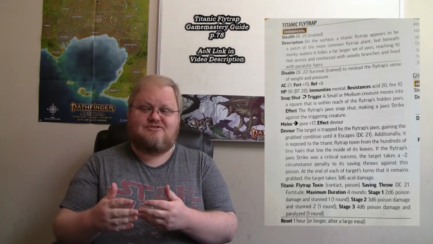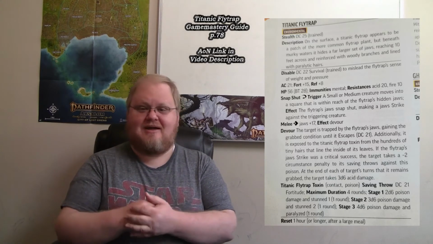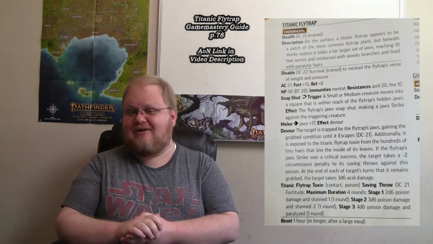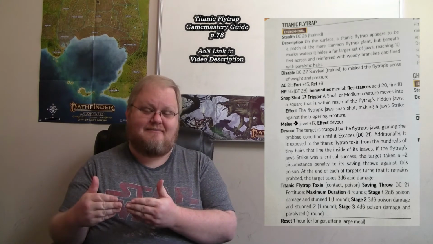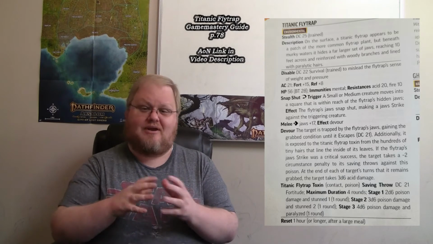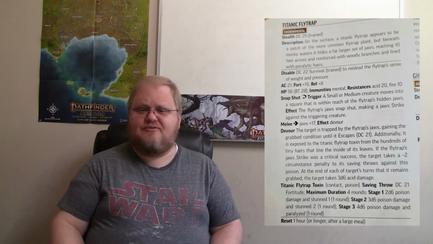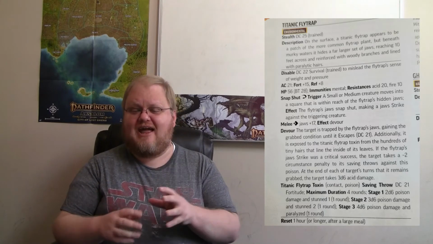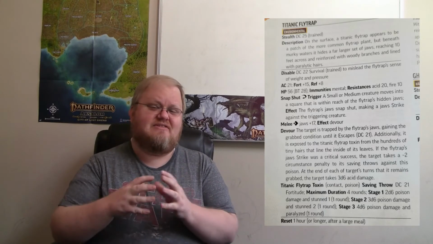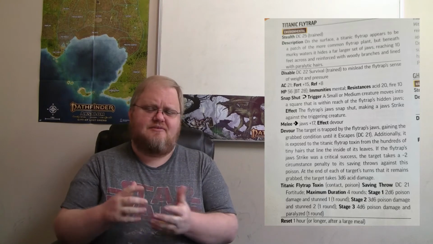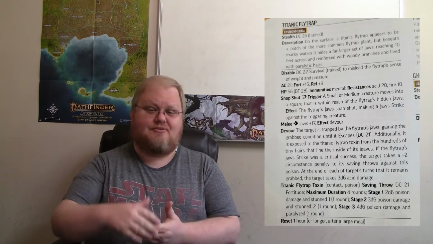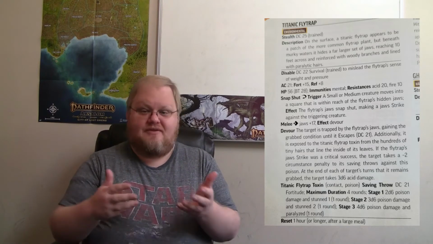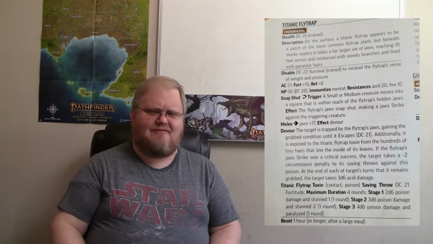So feel free to pull up a copy of this stat block so that you can see exactly what I'm talking about as we go through it, so that you can understand what I'm referencing. As we move through this stat block, I'll be referencing some of the different rules, some of the different tables, some of the different information that Paizo gives us so that we can understand exactly how Paizo arrived at, well, this stat block for the Titanic Flytrap.